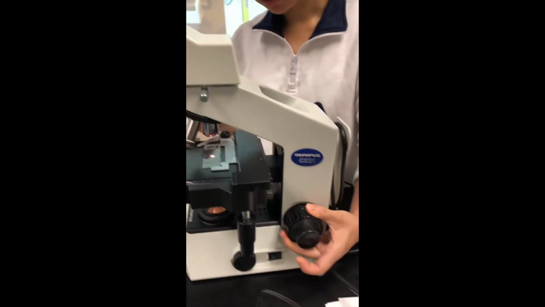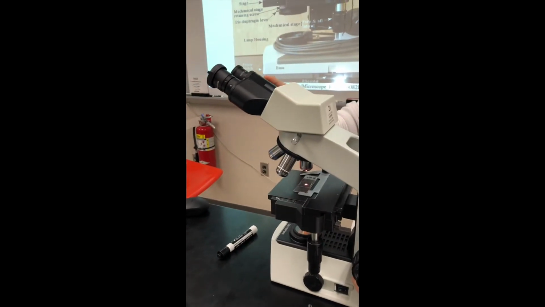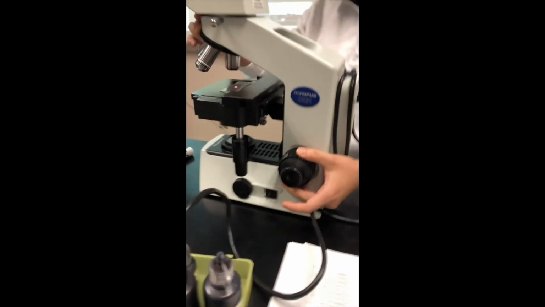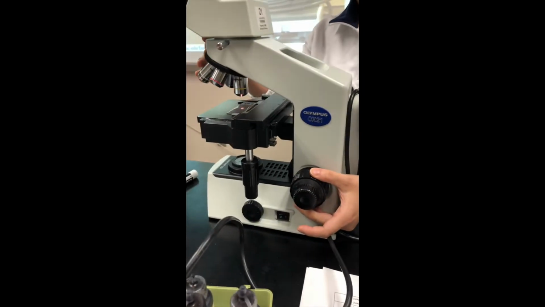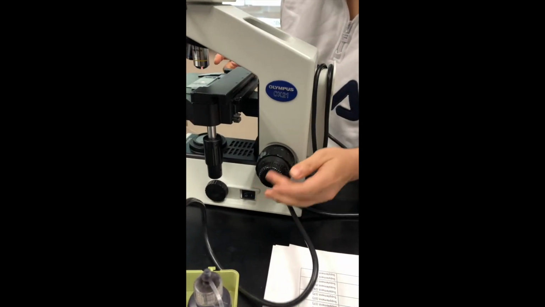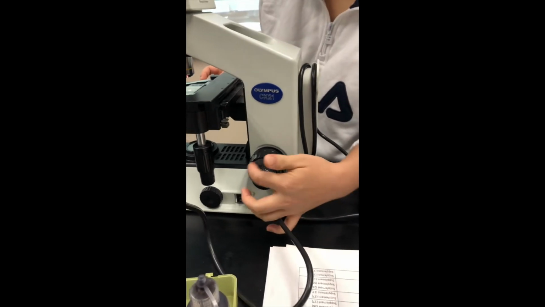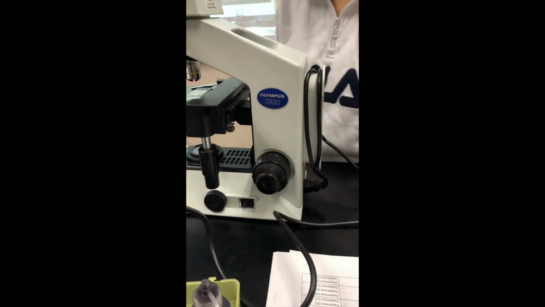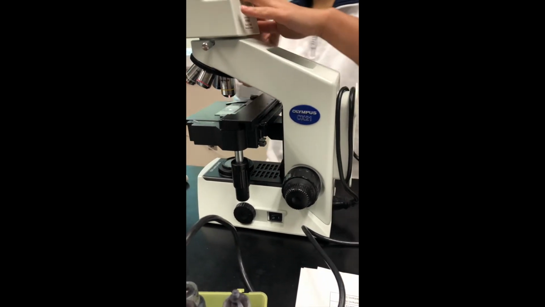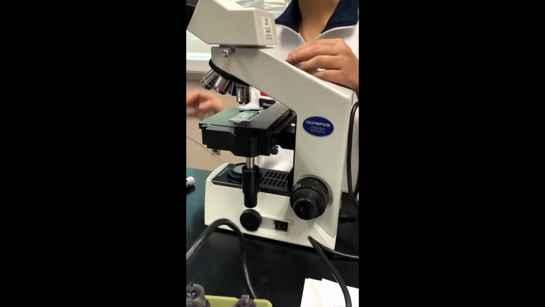Then you could adjust and see through your ocular lens, and when it's in focus, you could change to 10 times. And when you change to 10 times, you are going to use the fine focus. So here is our coarse focus, the big one, and the fine focus would be the smaller ones, your fine focus to adjust the distance between your sample and the objective lens. So this is all the things I want to introduce to you about our compound microscope.